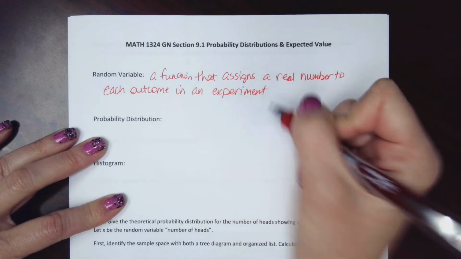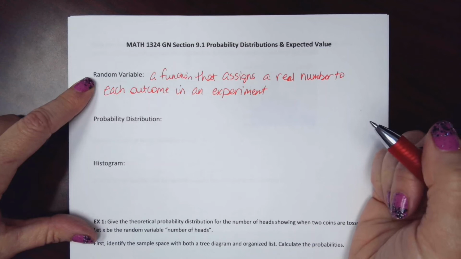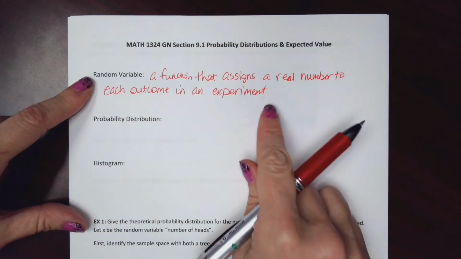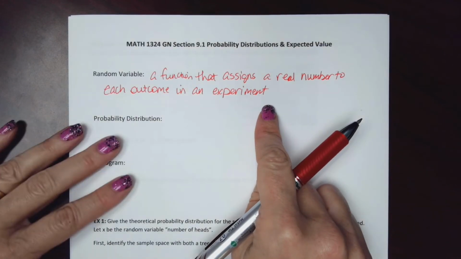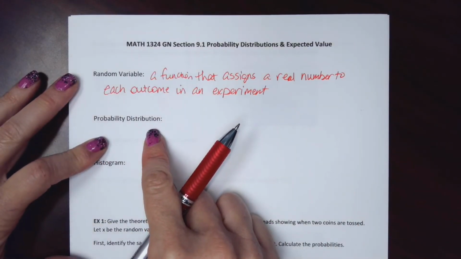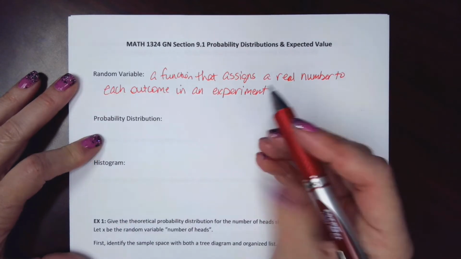So when you see the book or my math lab talk about a random variable, we are just talking about being able to discuss the outcomes in an experiment. Our probability distribution is a table that lists all of the possible outcomes, so that sample space, with their probabilities.